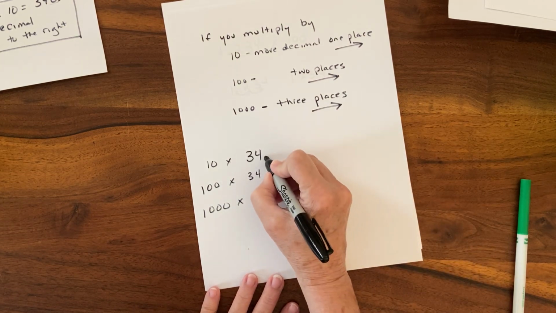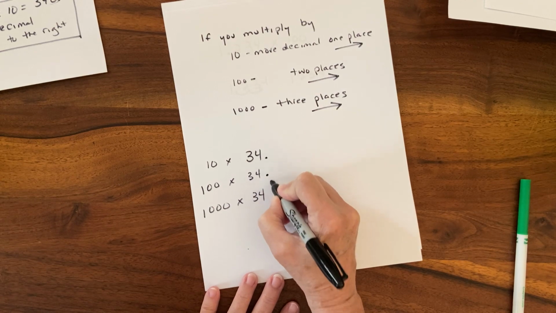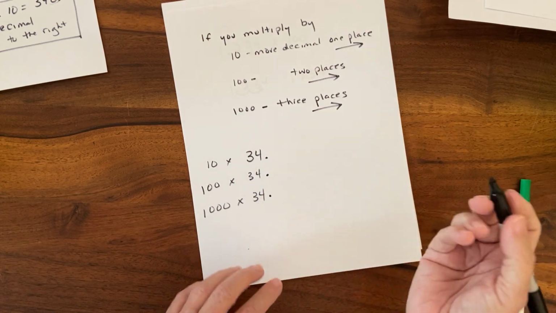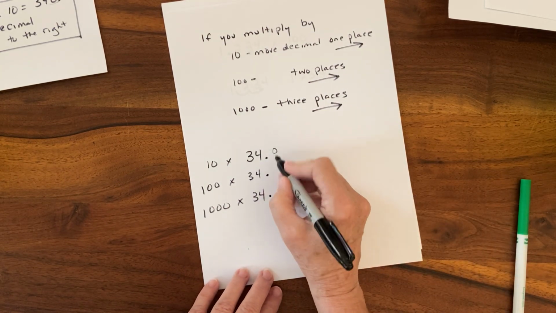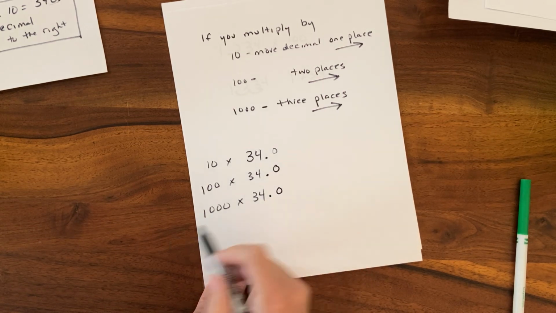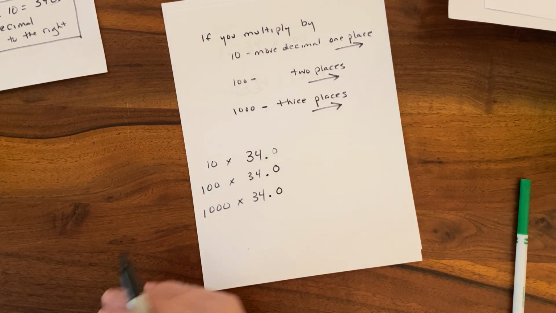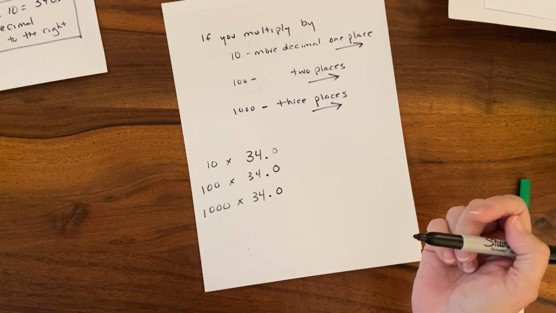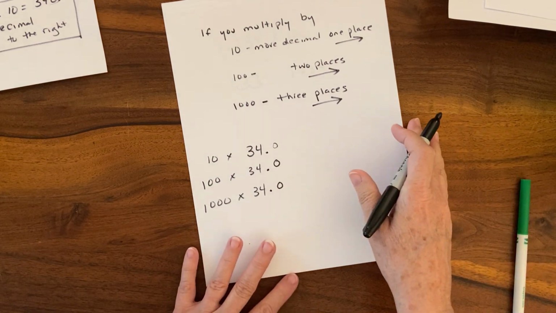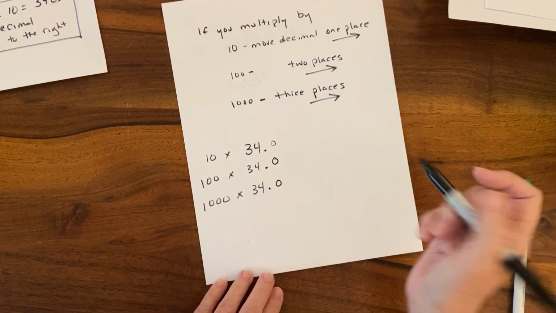Okay, I'm going to add a decimal to each of those because I can do that. Add a 0. And I call this ocean wave math. I think Mrs. Snyder calls it butt cheek math, but whatever you want to call it. I think of calming ocean waves, and she thinks of jokes.